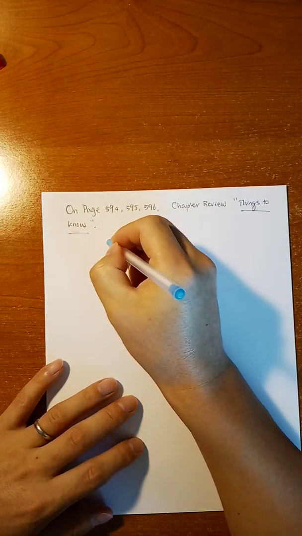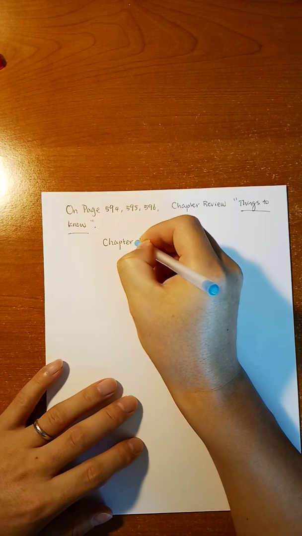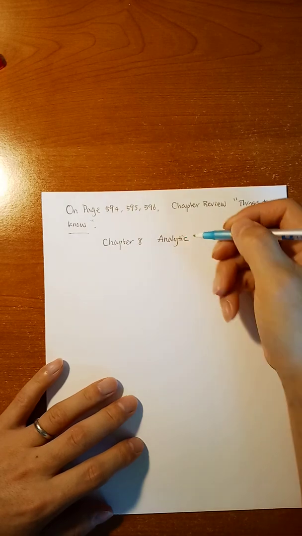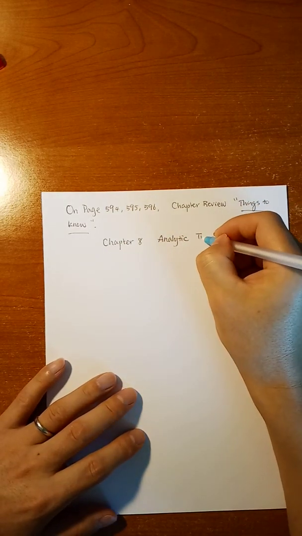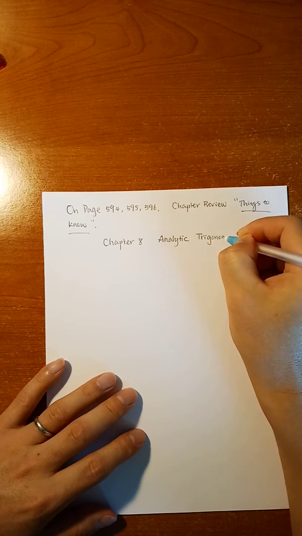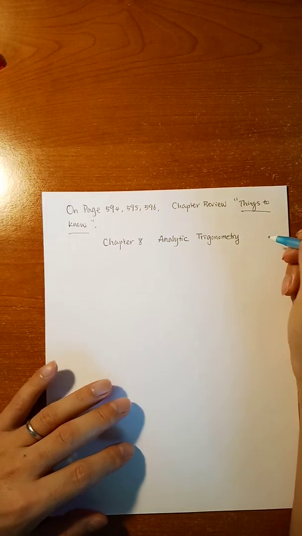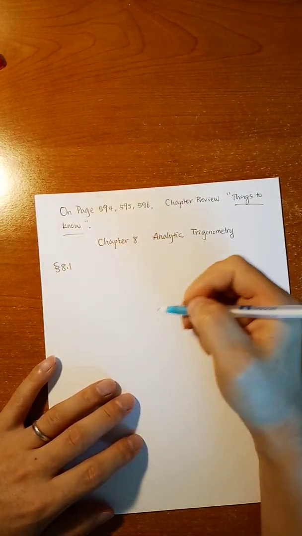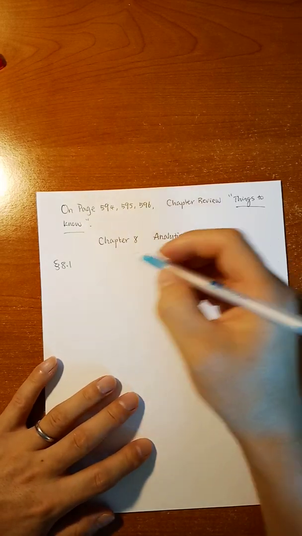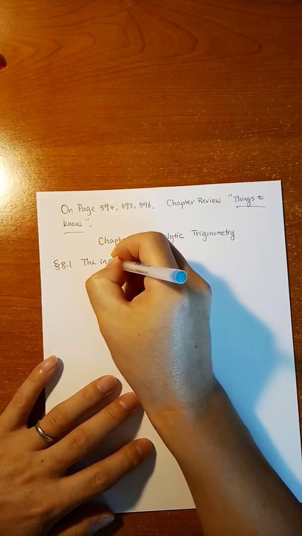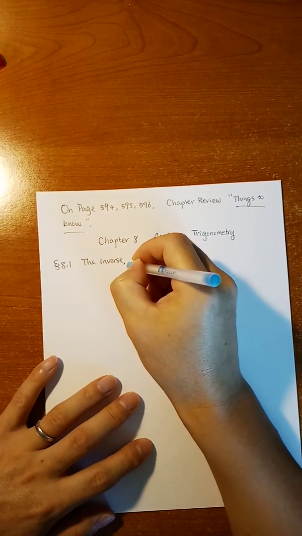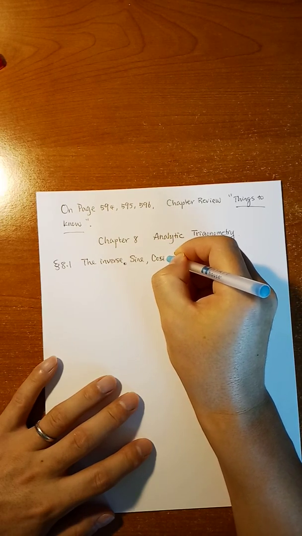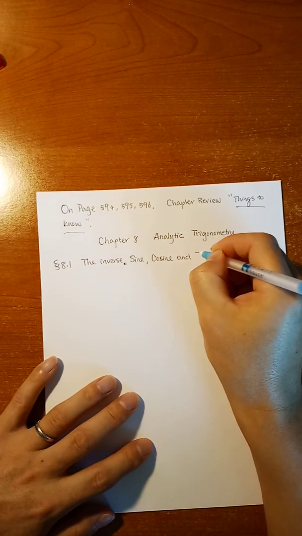Okay, now let's talk about chapter 8. Analytic trigonometry. The first section, section 8.1, the inverse sine, cosine, and tangent functions.